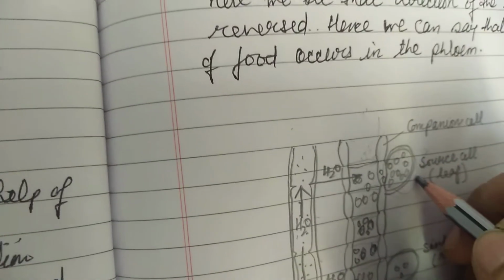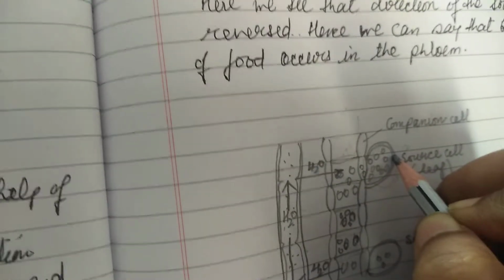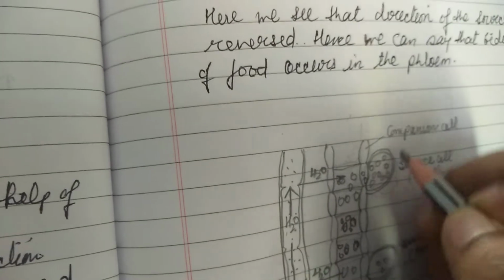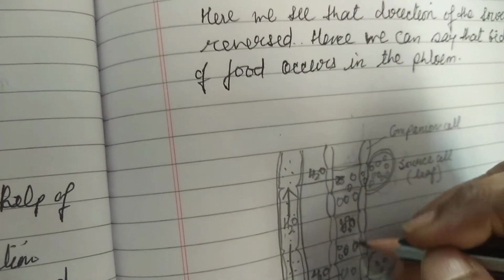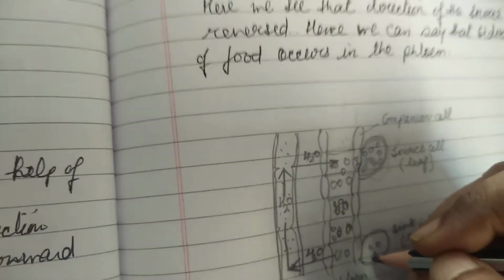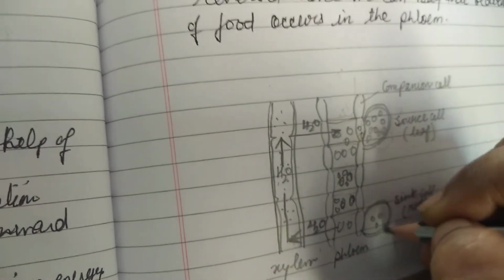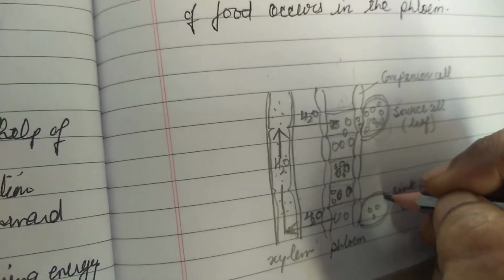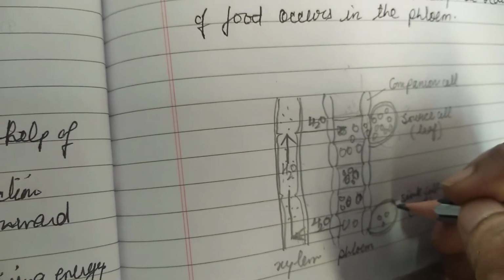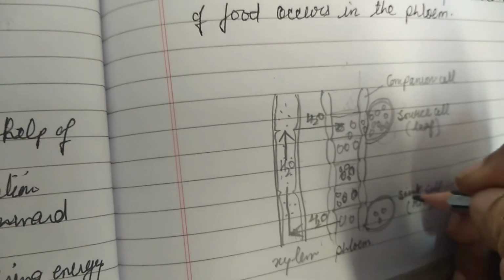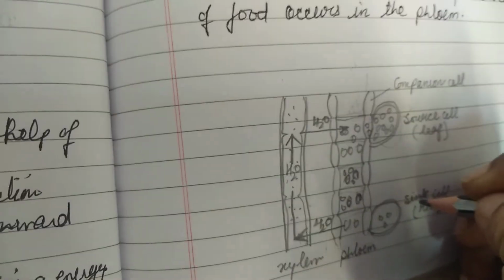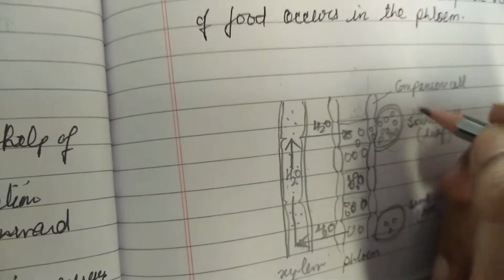So this is the source cell. From here, this photosynthetic product has to be transported to, suppose, roots. So the root cells are the sink. Now I hope the difference between source and sink is clear.